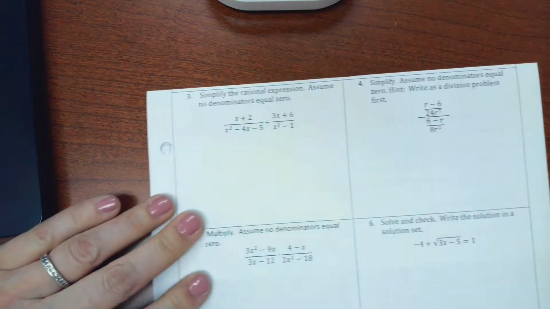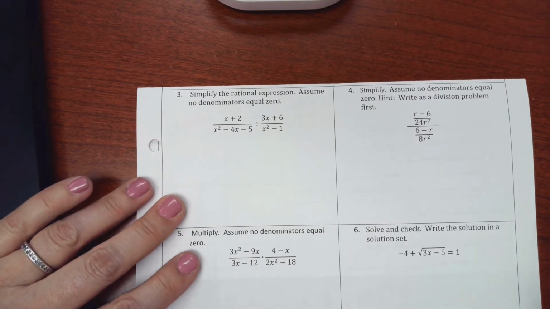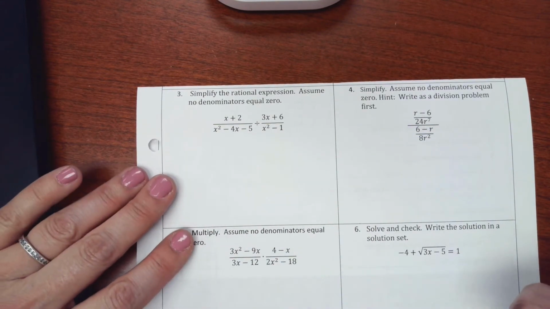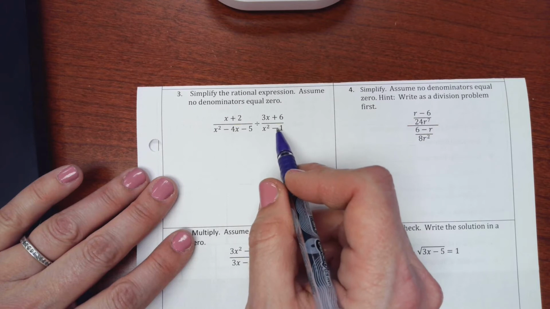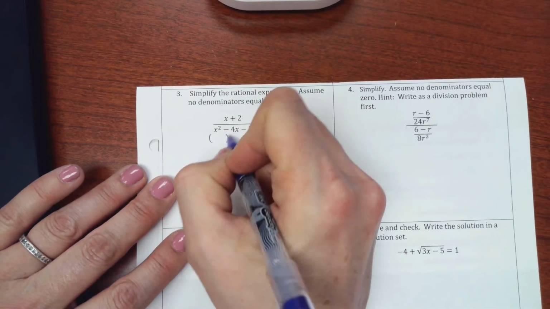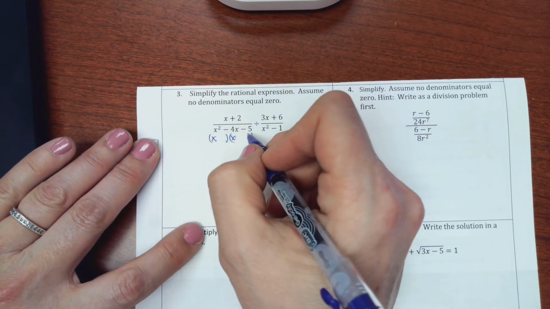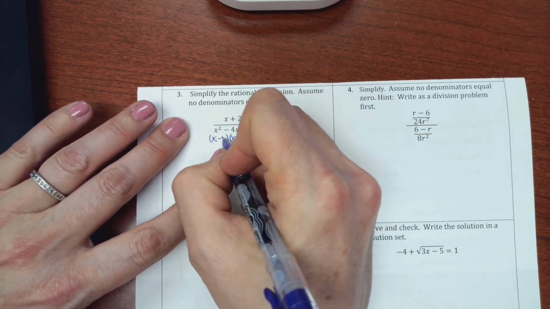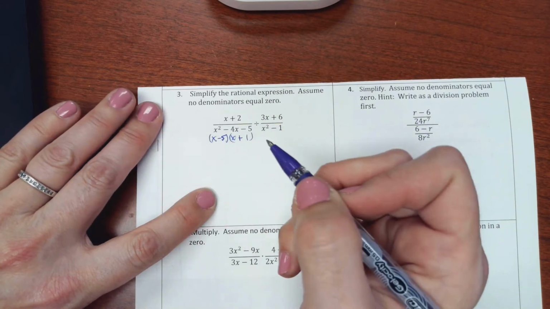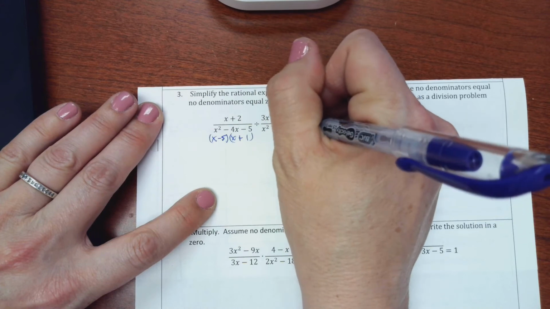So in question number 3, I have to, again, factor everything that I can, but this is a division problem. So I no longer need a common denominator. I'm just going to factor things, and I am going to flip the back fraction because division turns into multiplication by the reciprocal. So this guy, what multiplies to 5 and makes 4? You can make your puzzle if you want, but we need 5 and 1. So minus 5 and plus 1. These easy ones you can start to not write the puzzle down because there's nothing in front to make this difficult.